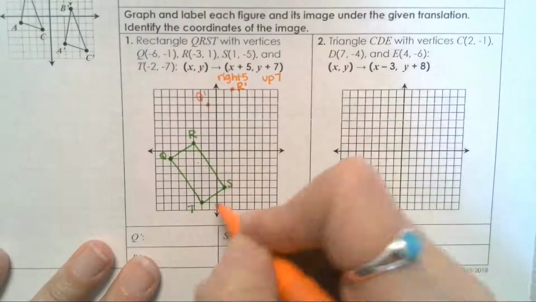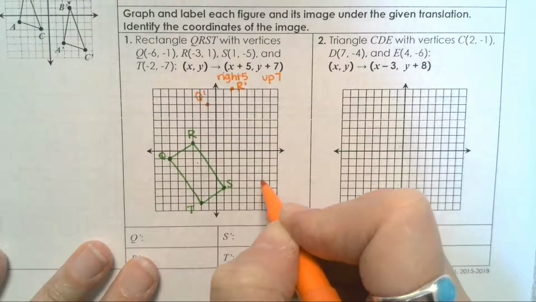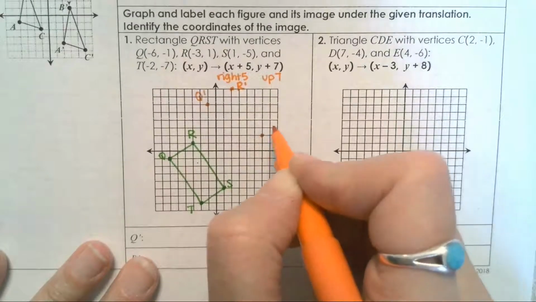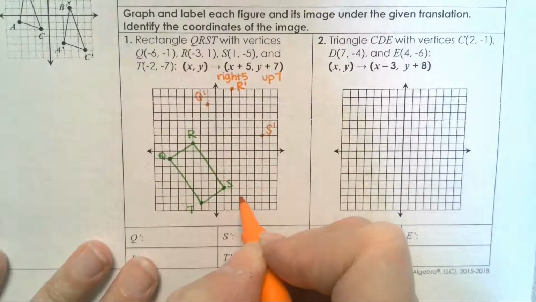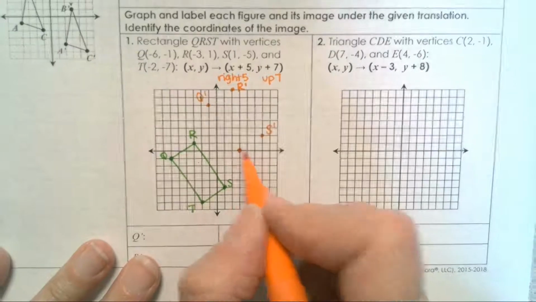And now let's do S. And that becomes S prime. And then T. And that becomes T prime.